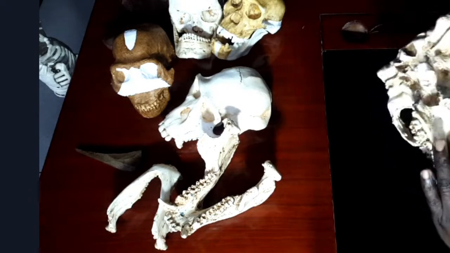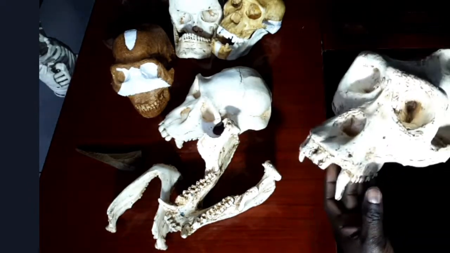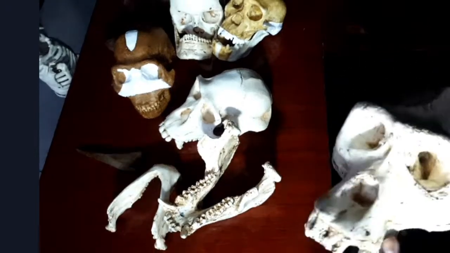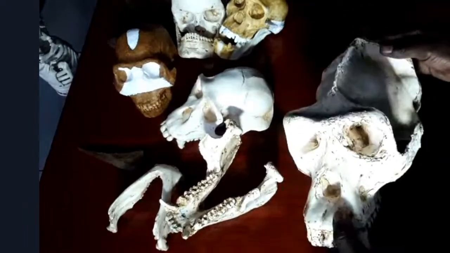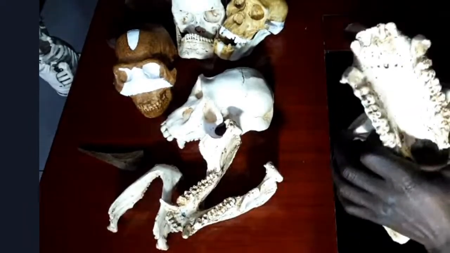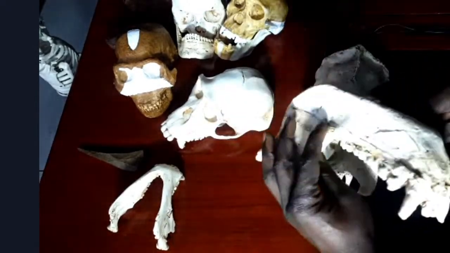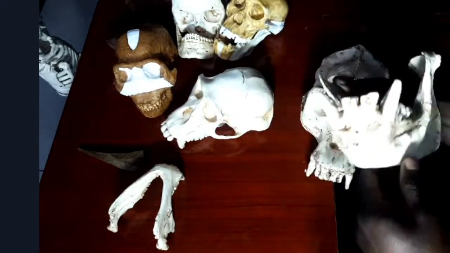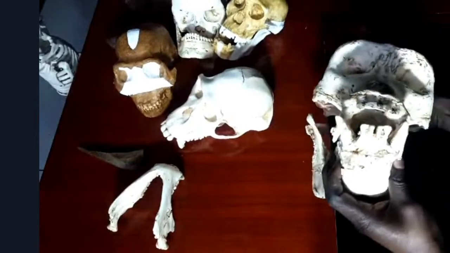I have the first skull. If you look at it, it looks like this. I think if you know, you can tell me which kind of skull this is. I'm going to talk about it in detail. I'm going to explain everything which is on that skull. This is the lower jaw of this skull. So basically it looks like this.